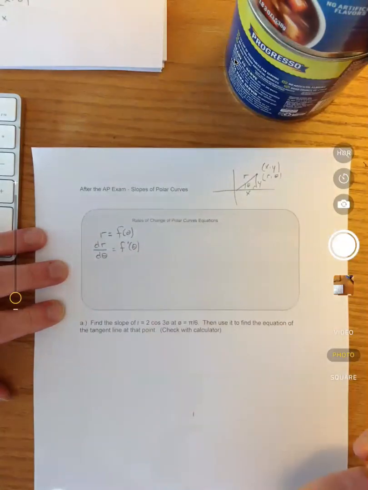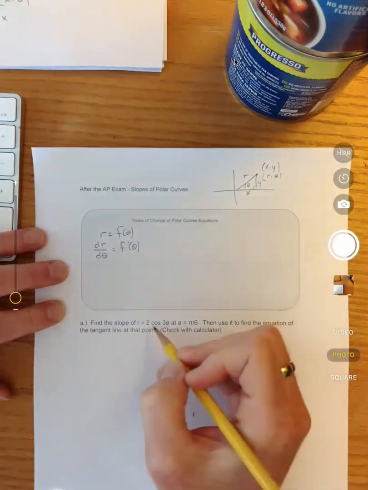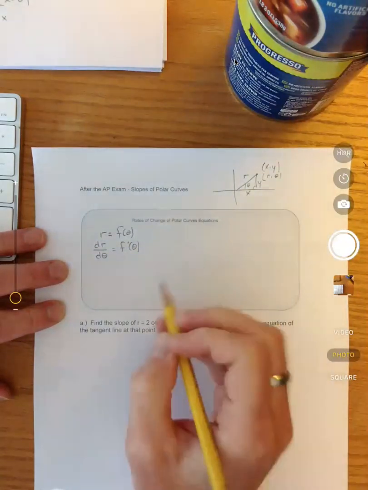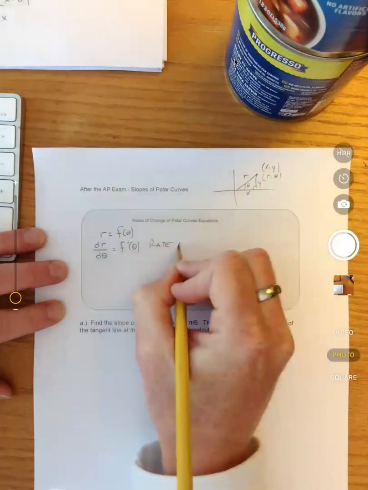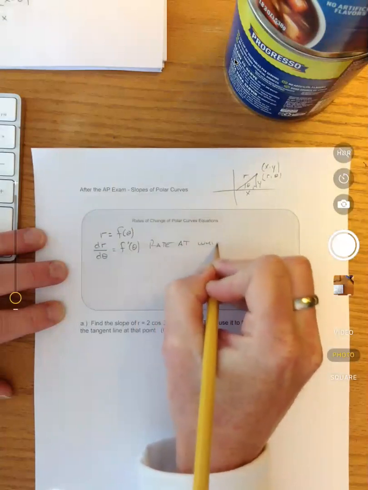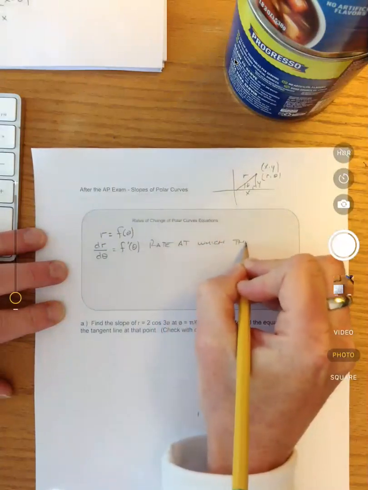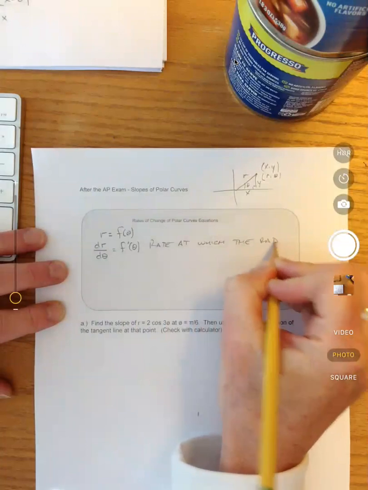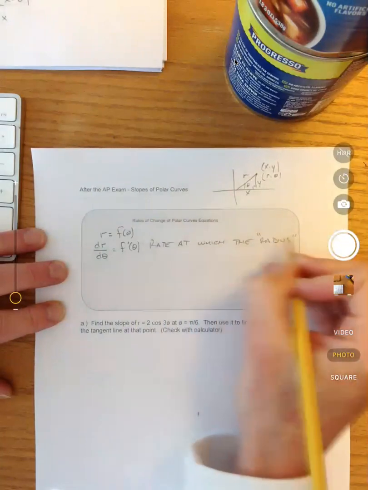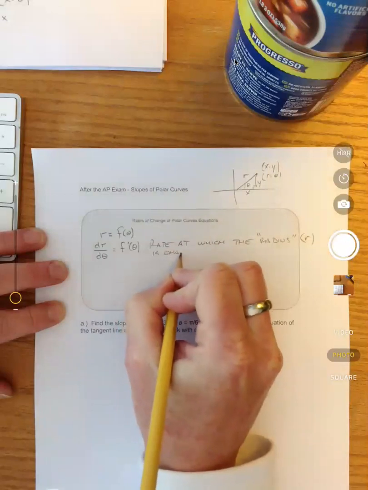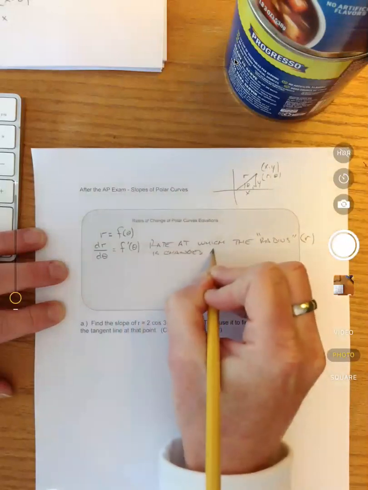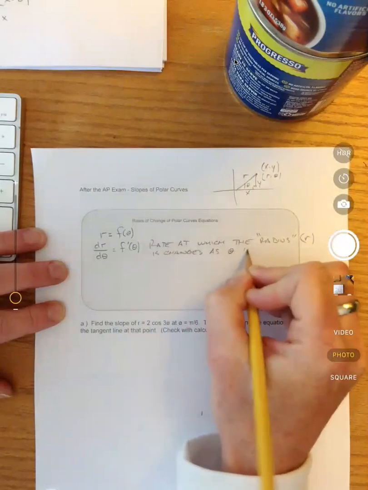But what does that represent? That doesn't represent a slope of this curve. That represents a rate of change, the rate at which the radius, or r, is changing as theta increases.